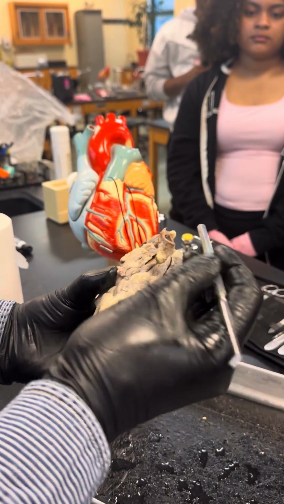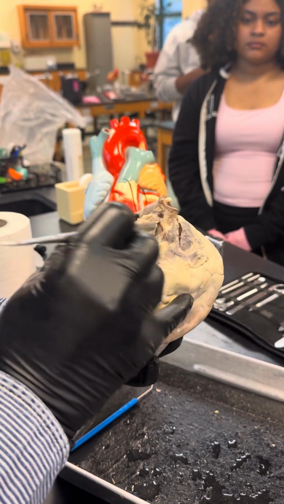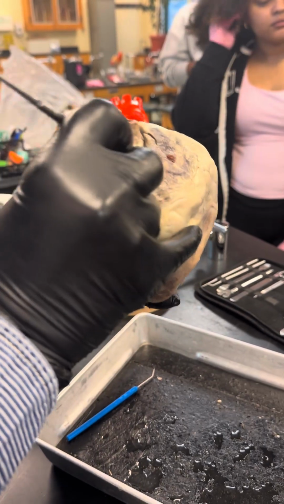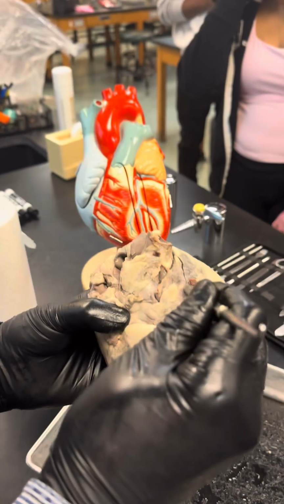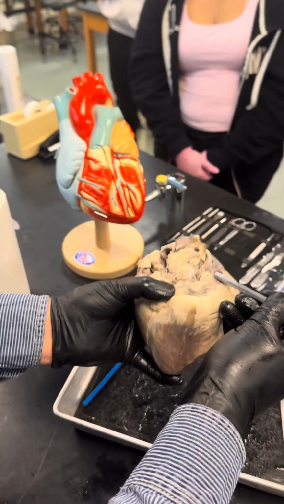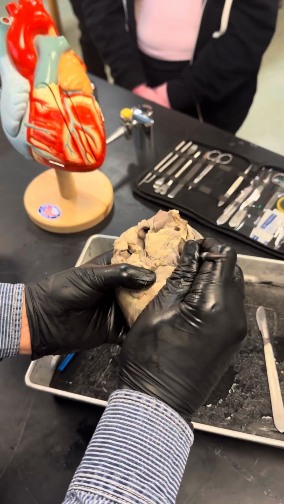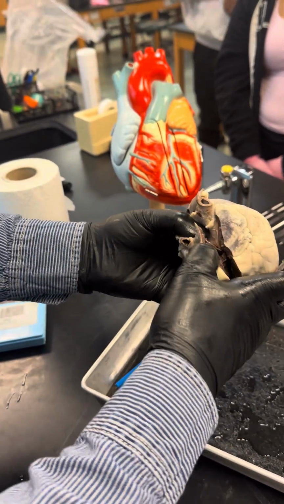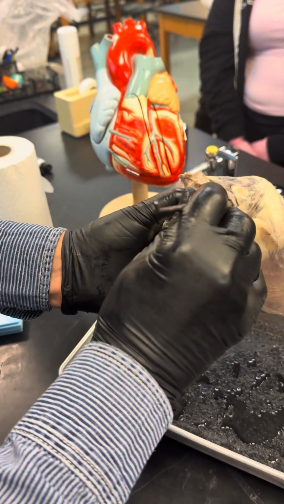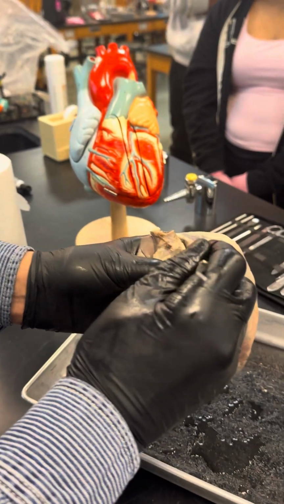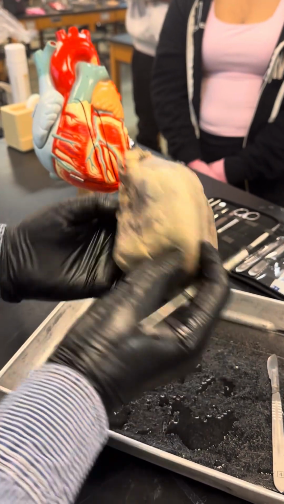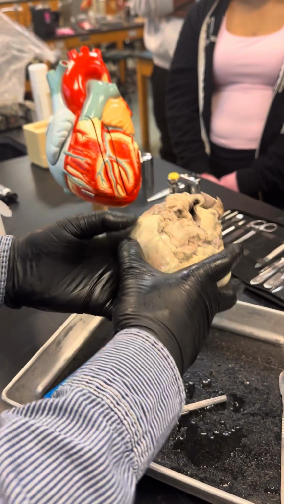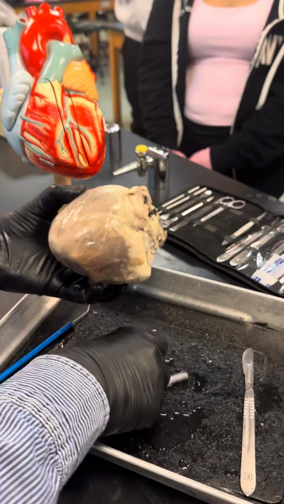Okay, and I can show you the superior vena cava also. This is the superior vena cava, right here. The superior vena cava drains blood to the right atrium. Inferior vena cava I cannot show you. See this one, superior vena cava. It drains to the right atrium. This is the right atrium. Okay.